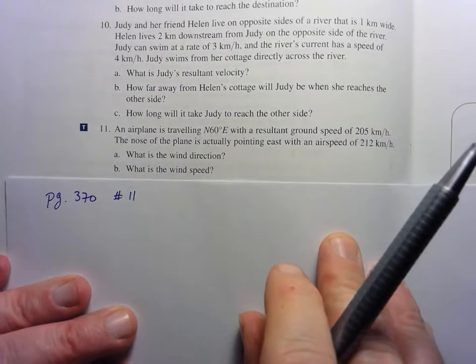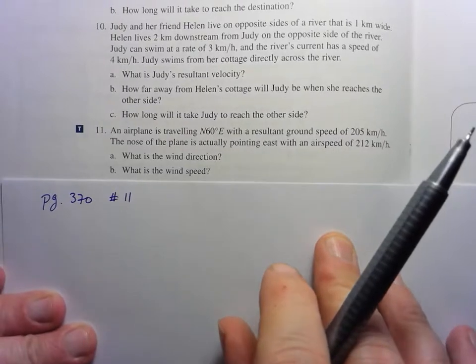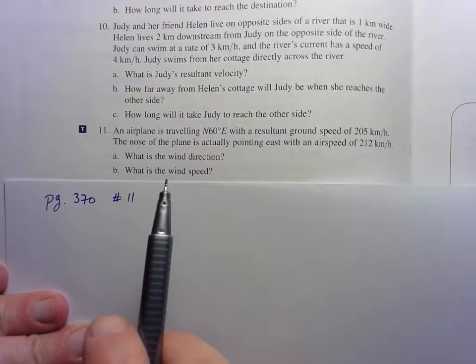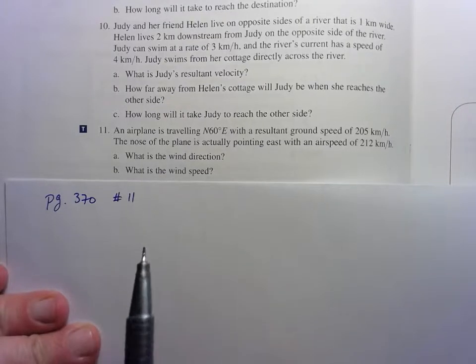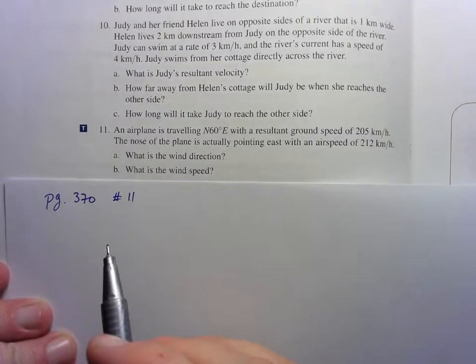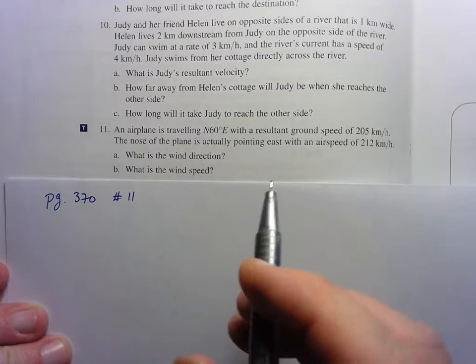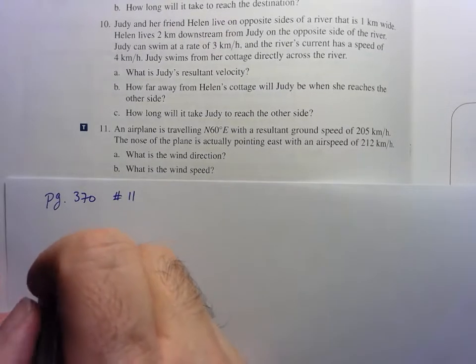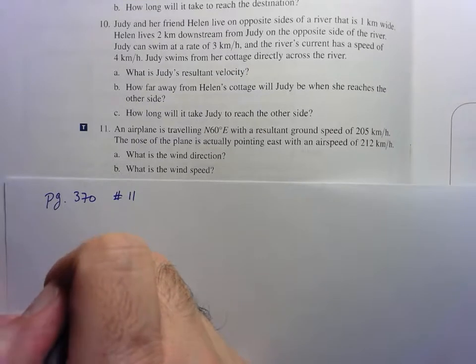Okay, so one of the important things in these questions is to understand what information they're actually giving us. And they want us to determine the wind direction and the wind speed. So let's start by having a diagram here. So this 205, so north 60 degrees east.